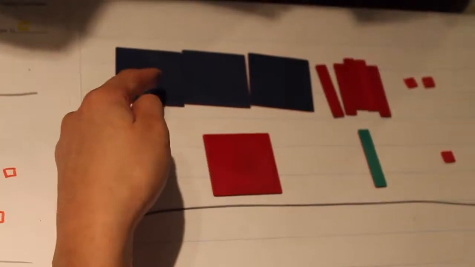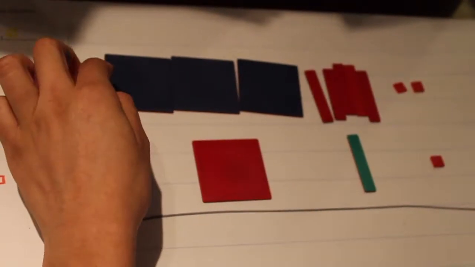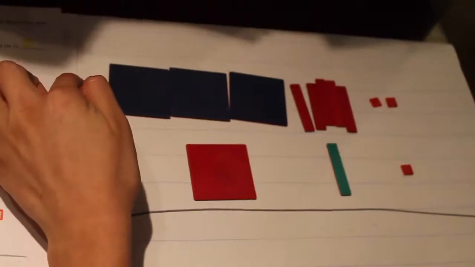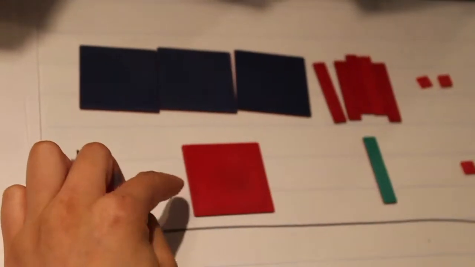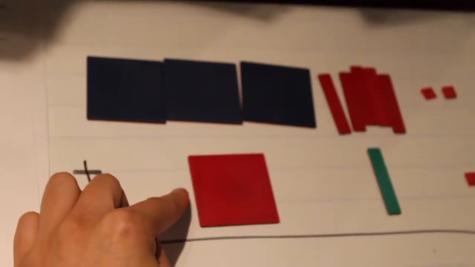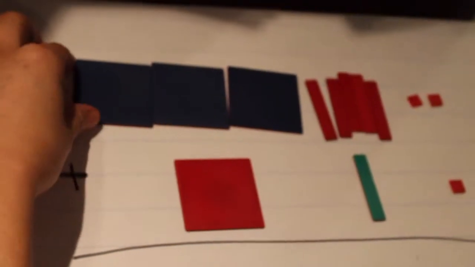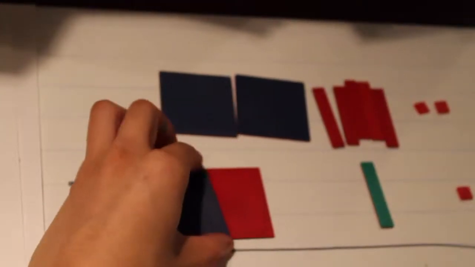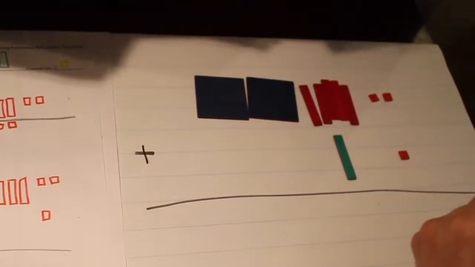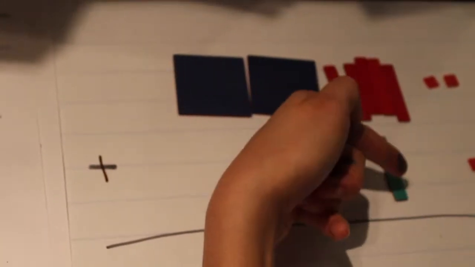And we say yes, because we have some blue big squares and a big red square. So we would take one of each, like this, and then they go away. Then we ask, are there any zero pairs in the rectangles?